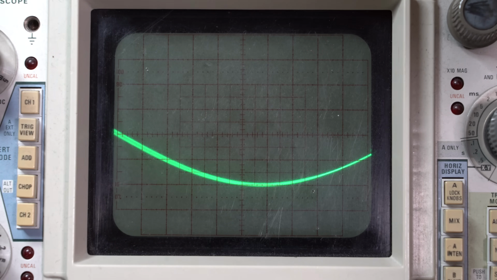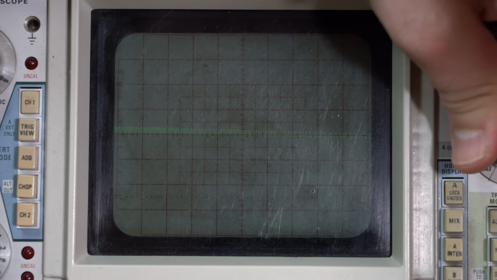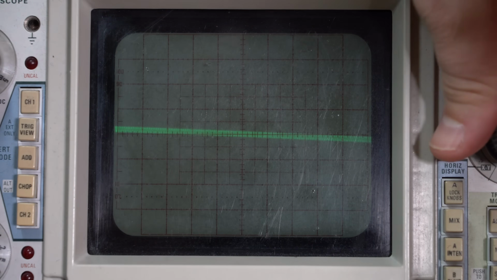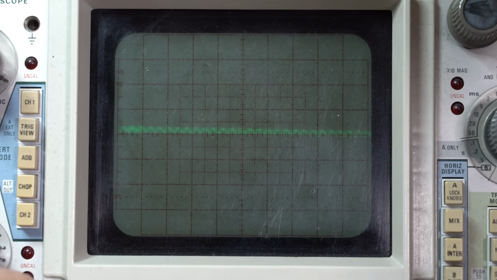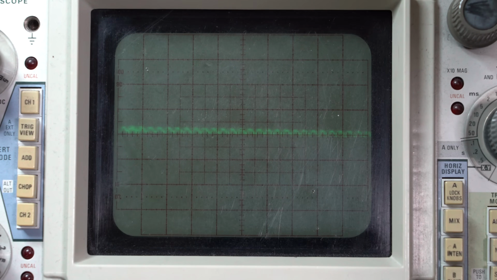And maybe we can see it without the delayed time base by cranking the time base all the way up. However, things get pretty difficult if you do this. The trace gets really dim and you can barely see it, but we have a sine wave here at really high frequency. So yeah, we found some parasitic oscillations here.